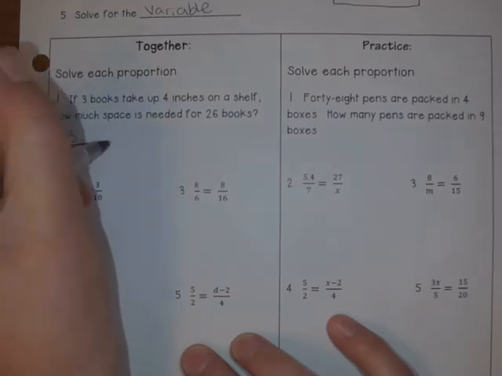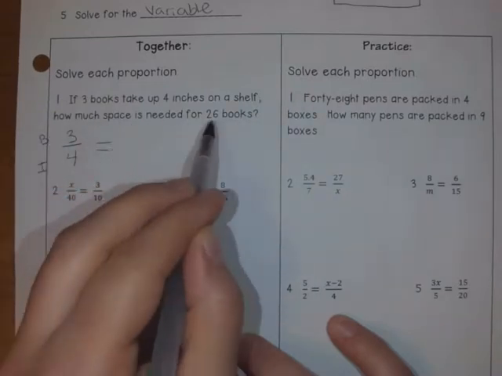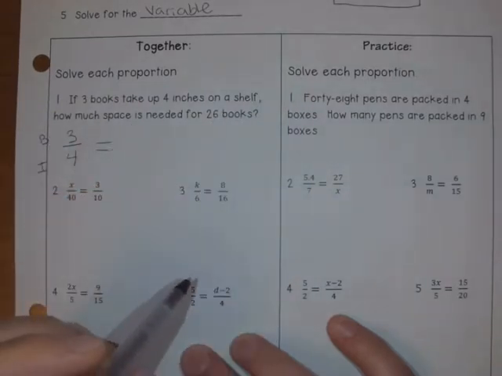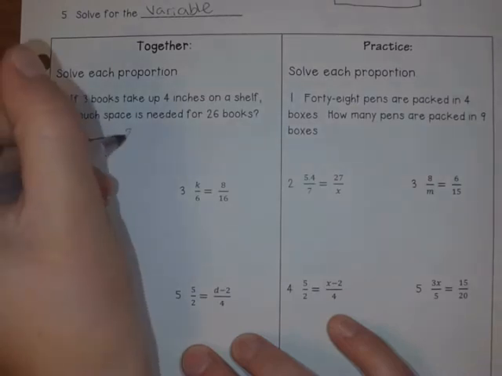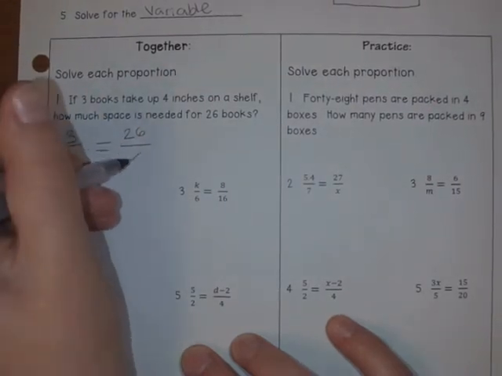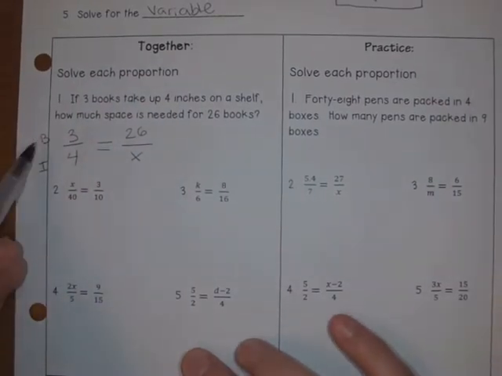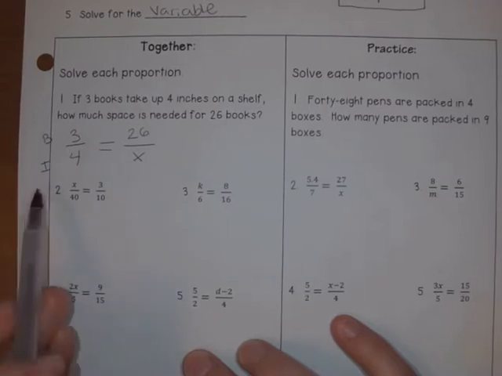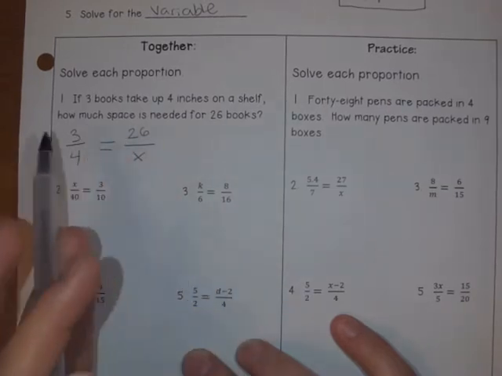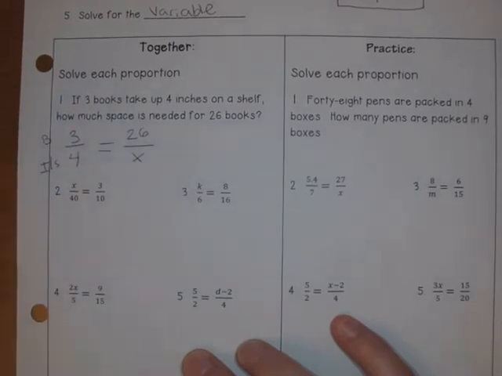How much space is needed for 26 books? I know books are on the top, so the 26 books are going to line up, and I don't know how much space. So it's really important that you know books are on the top, and inches or space is on the bottom.